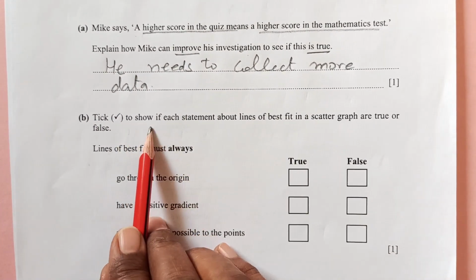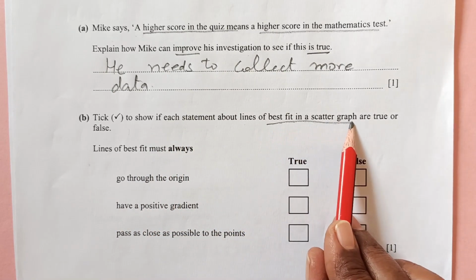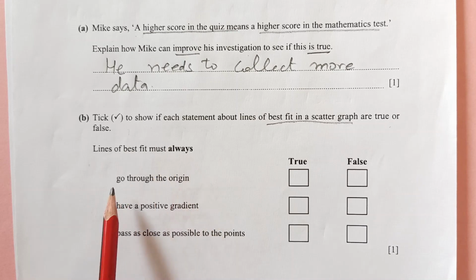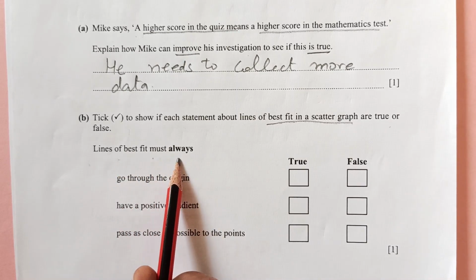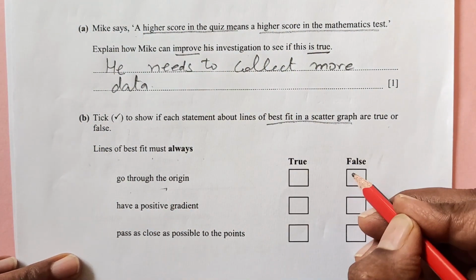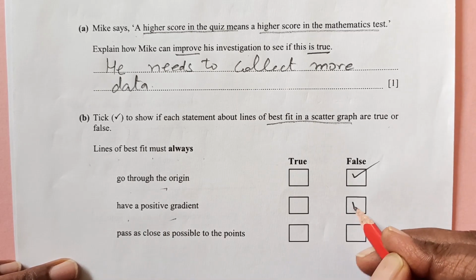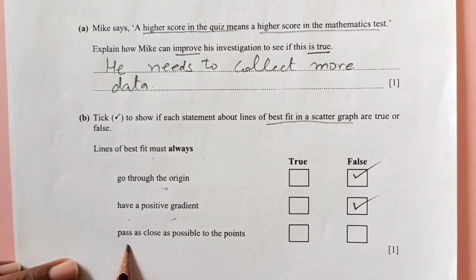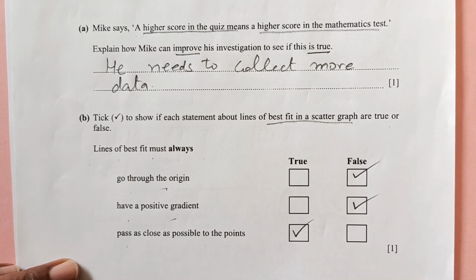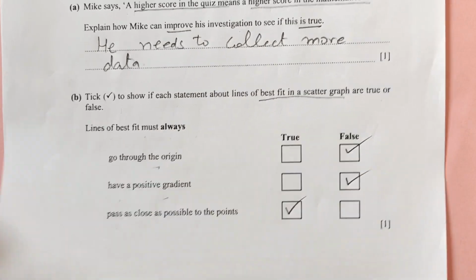Now tick to show if each statement about the line of best fit in a scatter graph is true or false. Line of best fit must always go through the origin, so that's not true. It can even remain above there. Have a positive gradient, that's not true. It can have a negative one also. Pass as close as possible to the points, yeah, that is true. The points should be nearby to the line of best fit.